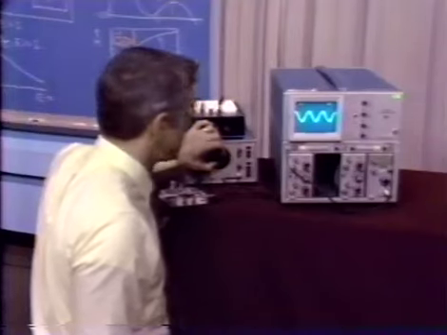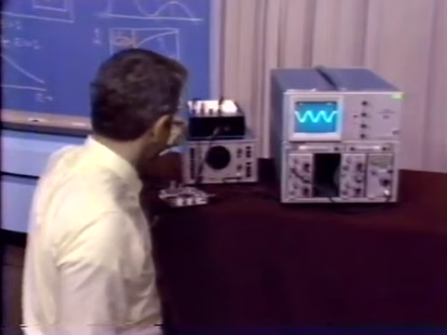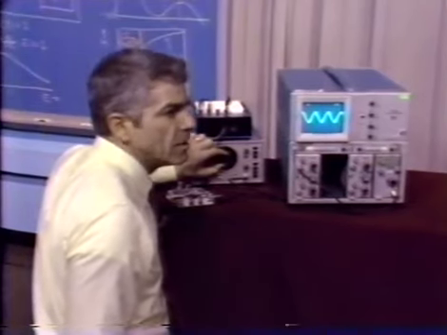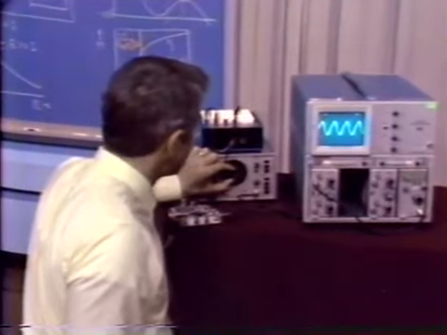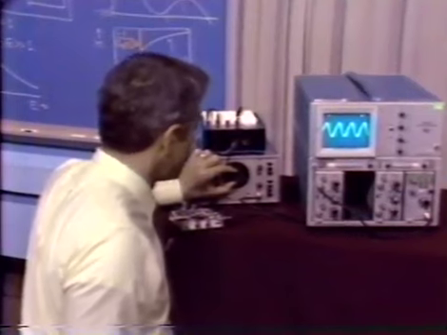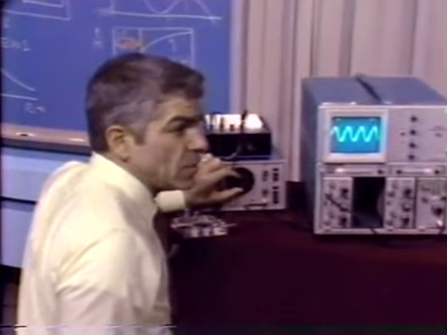I'll increase frequency. We're at about 60 kilohertz right now. Things get distorted, and all of a sudden pop. That occurs in this particular amplifier at about 75 kilohertz. That transition to a new state.